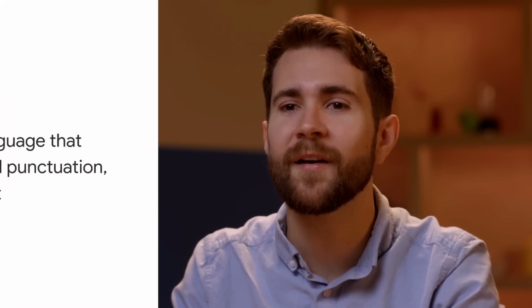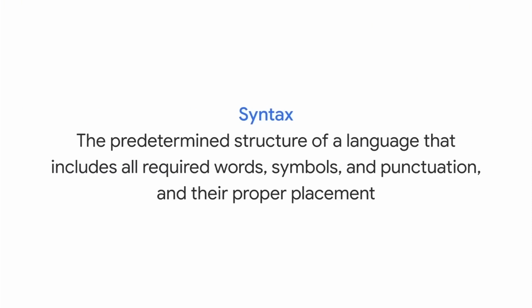It's important to recognize that all SQL languages have the same basic structure as standard SQL. For the most part, the key commands are identical or very similar, but there may be a few differences in the syntax across the various dialects, or small differences in the code. Syntax is a predetermined structure of a language that includes all required words, symbols, and punctuation, and their proper placement. Commands are an important part of SQL syntax.